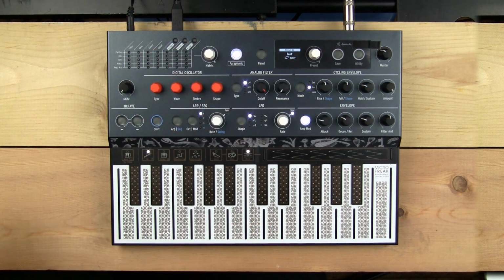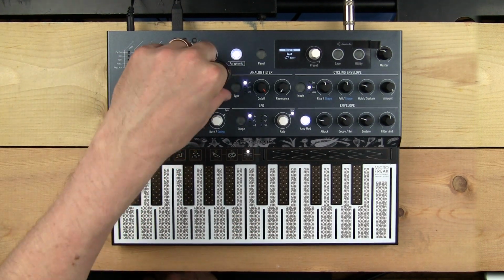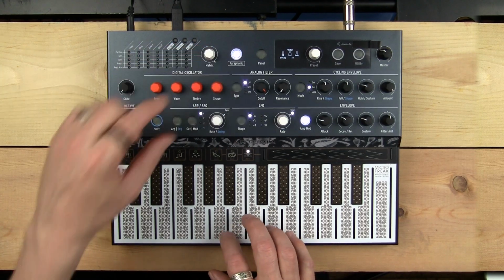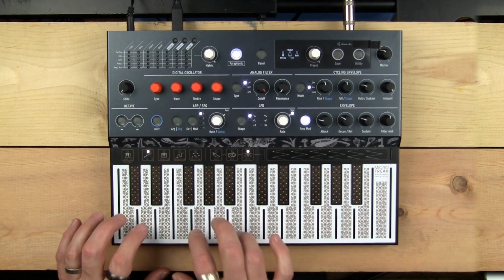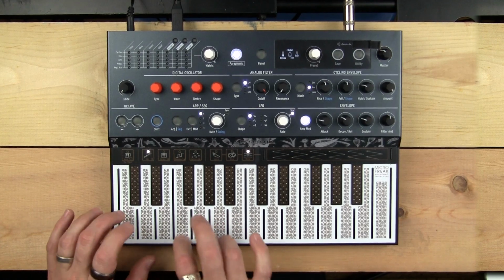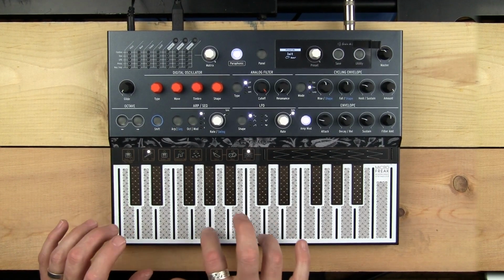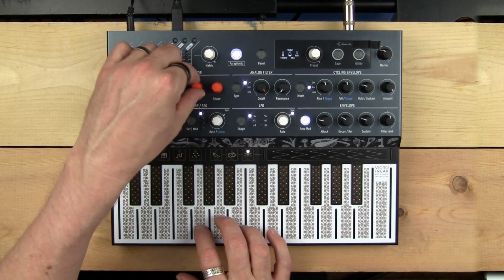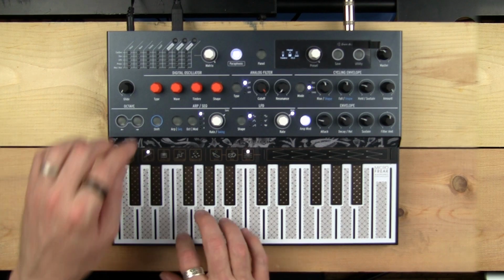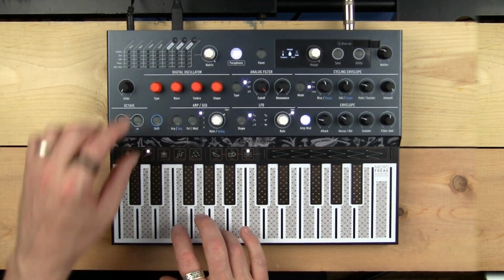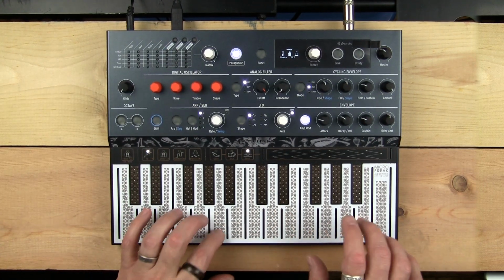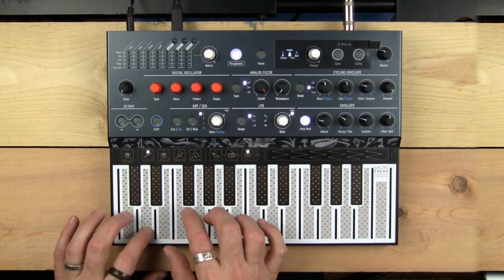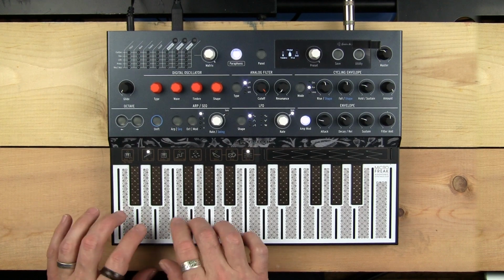I love that. The last knob, decay or shape, is the decay of the sound. Very pluck-like right now. I like that kind of twang in there.